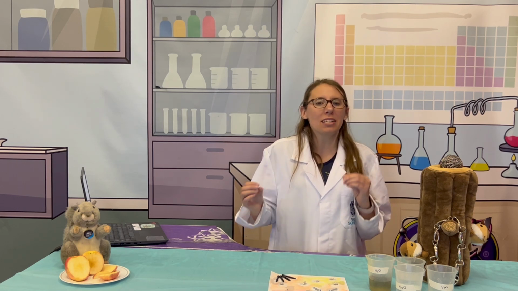Understanding oxidation helps us see how things change over time and why it's important to take care of the things we use and eat. It's a key part of science that shows how materials interact with air and moisture around us.